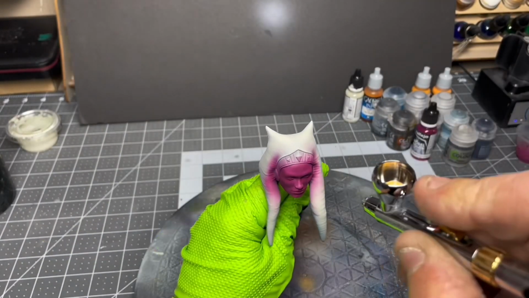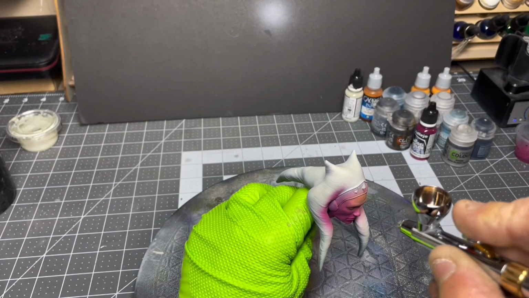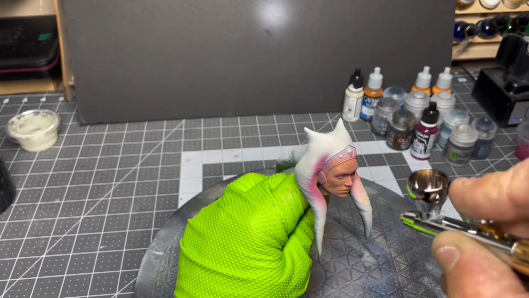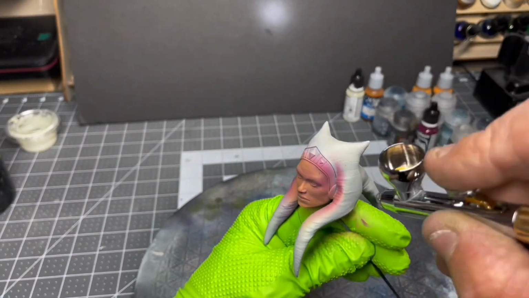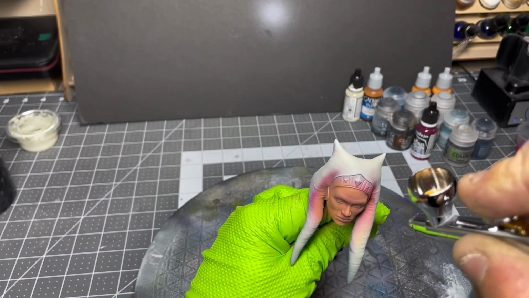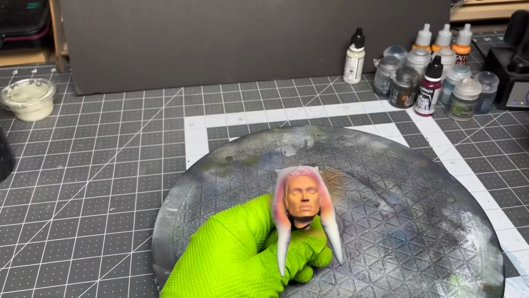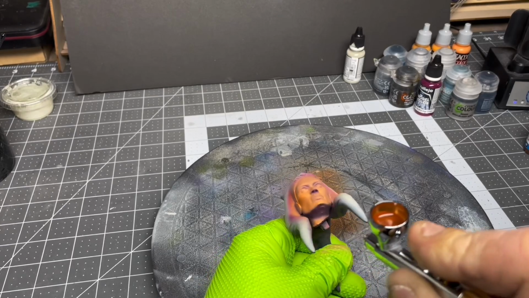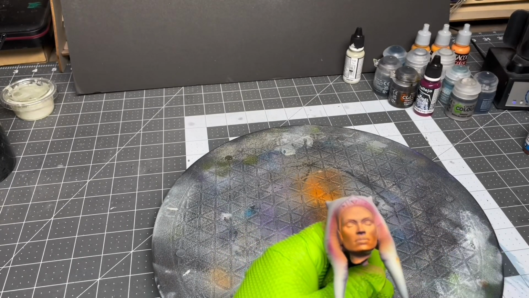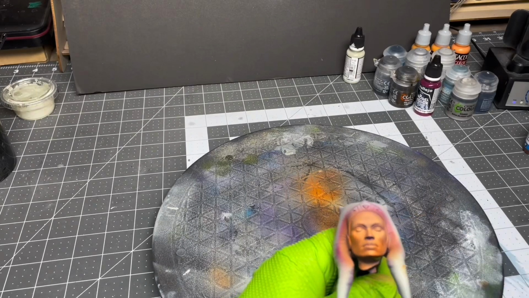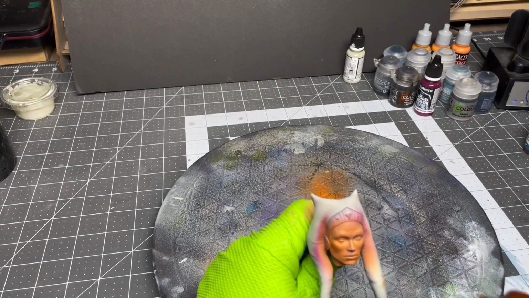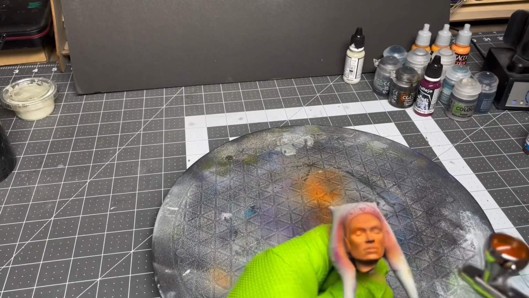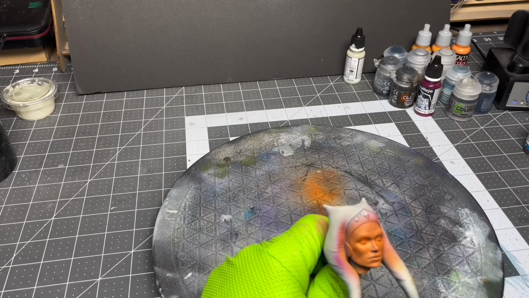And now on to the dwarf flesh by Vallejo. Great skin tone for Ahsoka. I thought it worked out perfectly. Just comparing different still shots and live action shots, I feel like I got the correct skin tone there, and I nailed it. I was happy about that. And here I'm just using a 0.28 millimeter nozzle on my Evolution to get some shadows on her skin, add some more volume and depth to it.